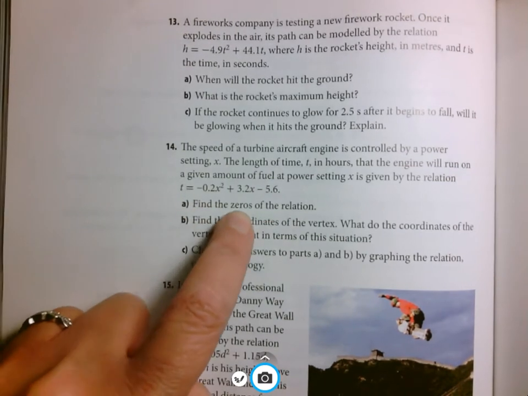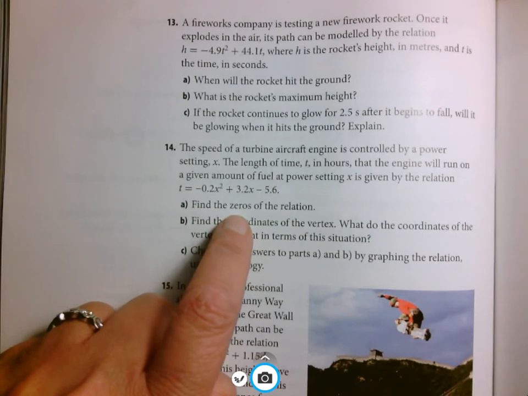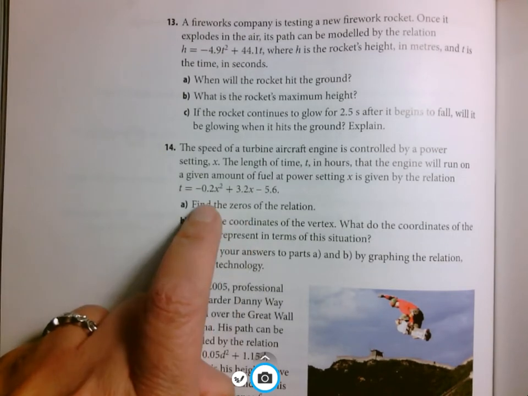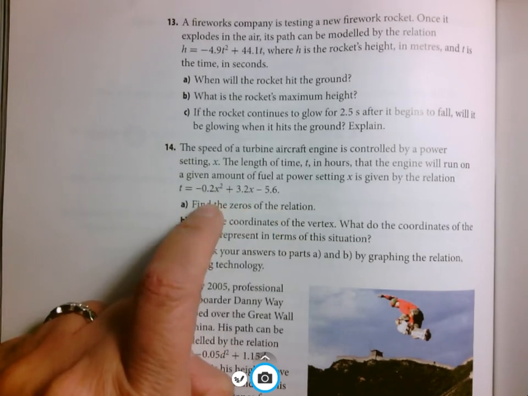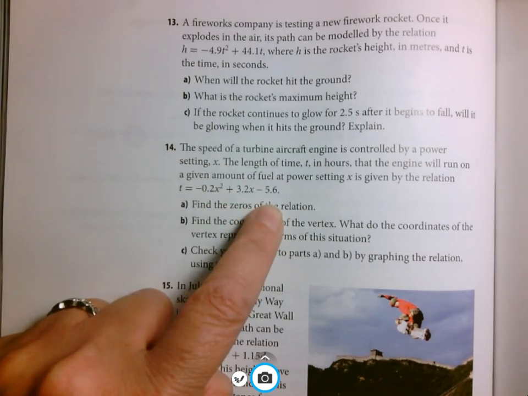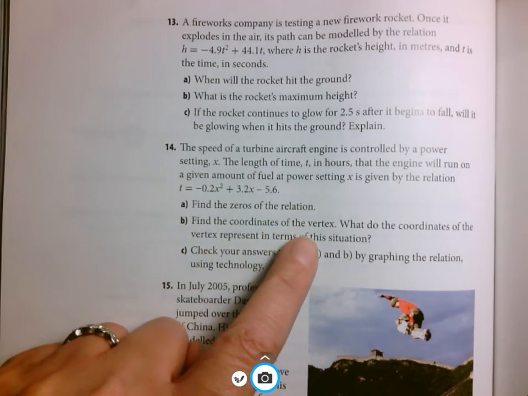Then it's asking us to find the zeros of the relation. So zeros are another word for x-intercepts. Now we see this equation is not written in the form that we could read x-intercepts. That's factored form. So we're going to have to factor it to get it into that form and then read the zeros. Then it says find the coordinates of the vertex.